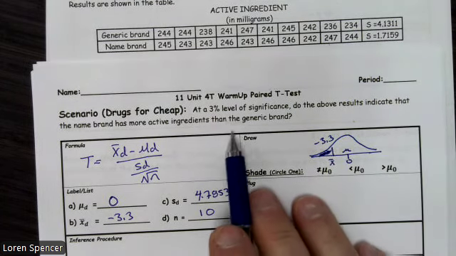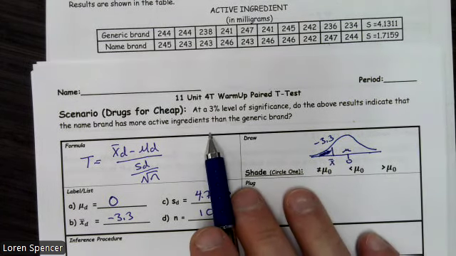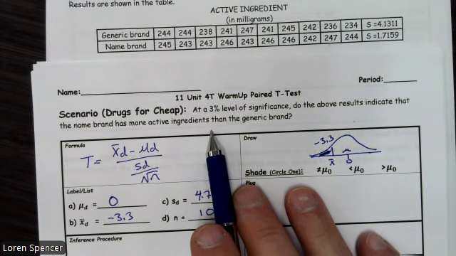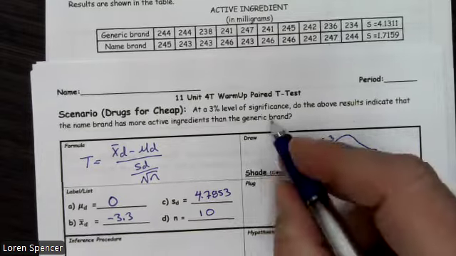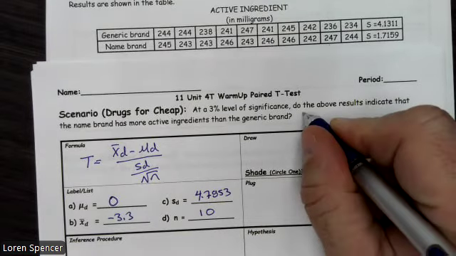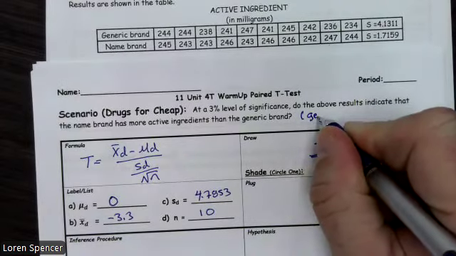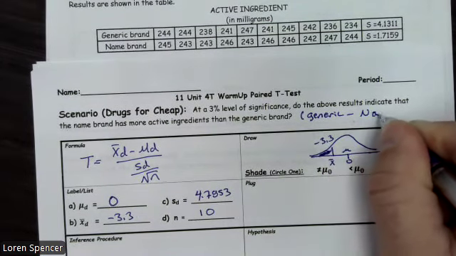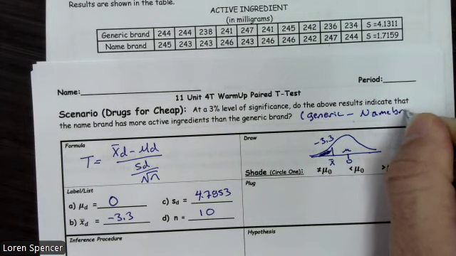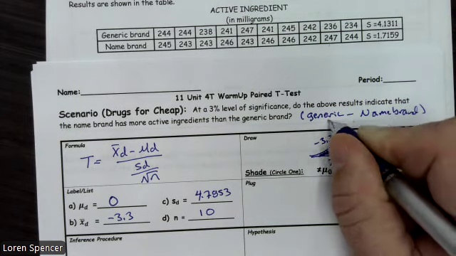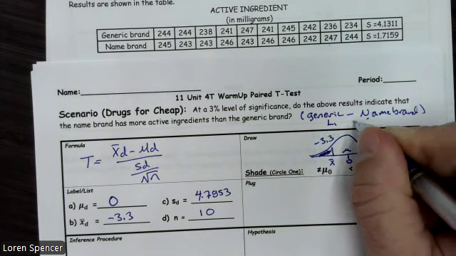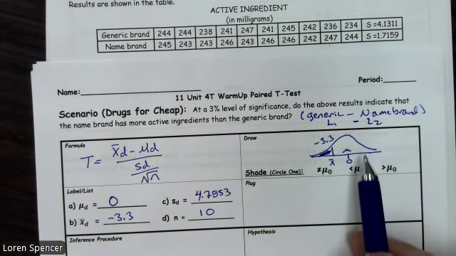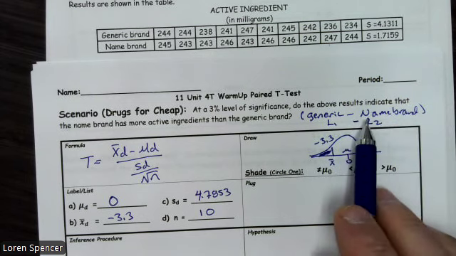And they said, does the name brand have more active ingredients than the generic? So what I did just now was I went generic minus name brand, which is L1 minus the L2. And we are expecting that to be less.